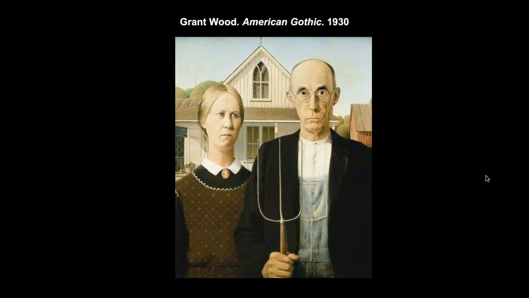Grant Wood, American Gothic. Grant Wood was from Cedar Rapids, Iowa. This is supposed to be a window into the Midwest. So the idea between American Gothic is not a husband and wife. It is supposed to be a father and the spinster daughter. These are pioneers. These are the typical Midwestern people.